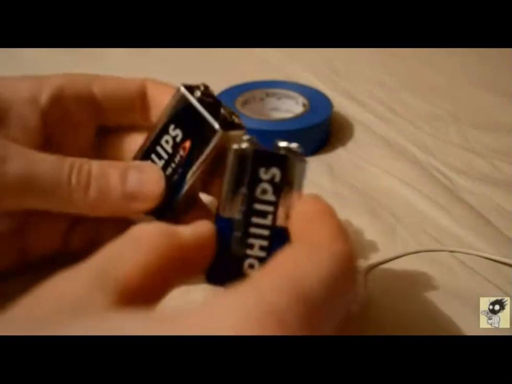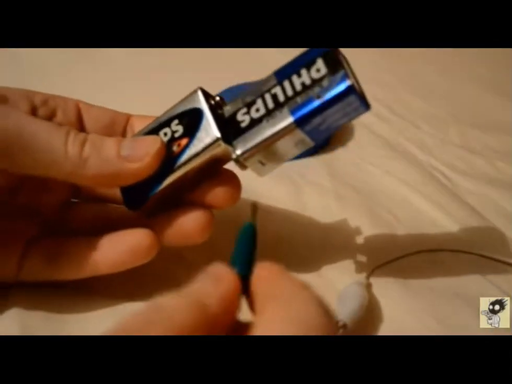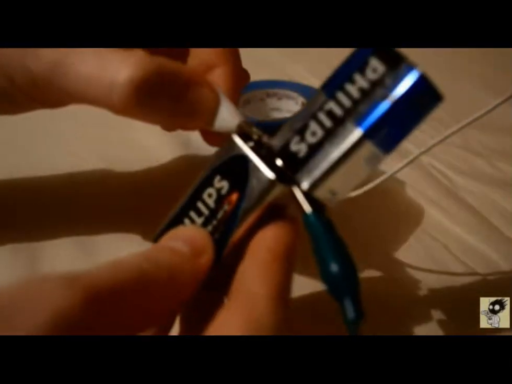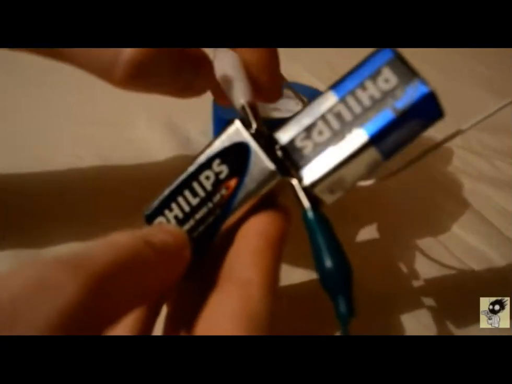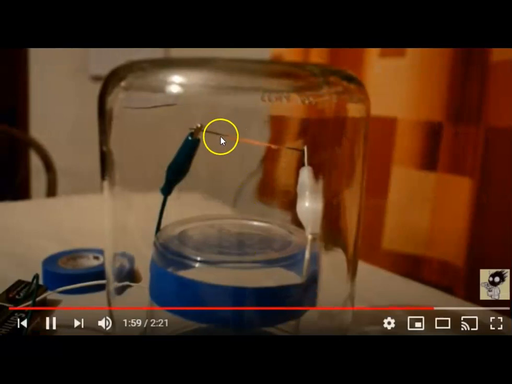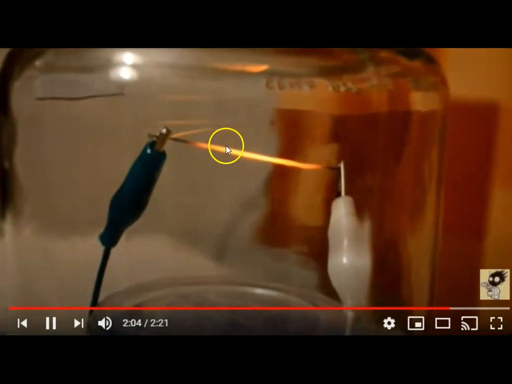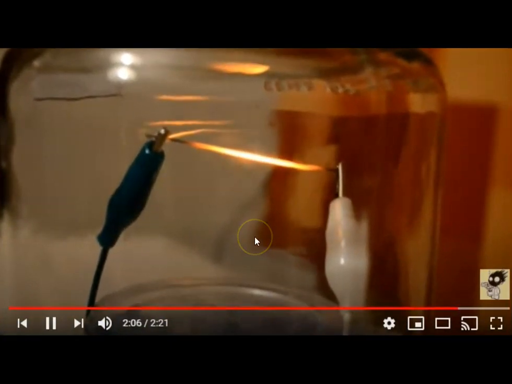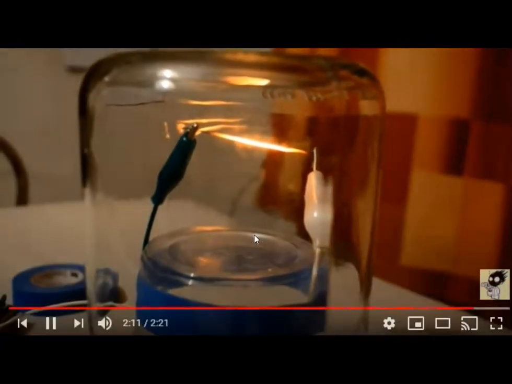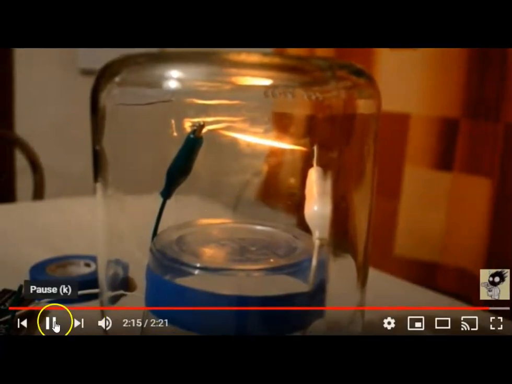This person's got 2 batteries linked together, and they run the electricity through the pencil lead they've taken out of a pencil. It's graphite, layers of carbon, and the electrons are running through those layers until it's glowing. So your pencil will conduct electricity. This almost looks like the carbon's starting to burn.